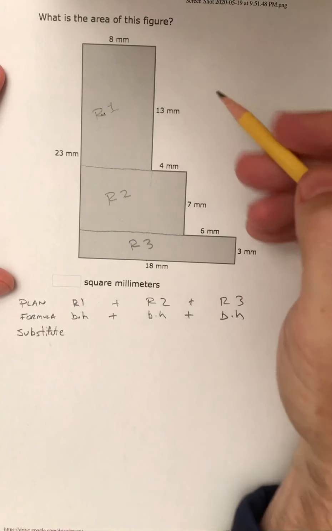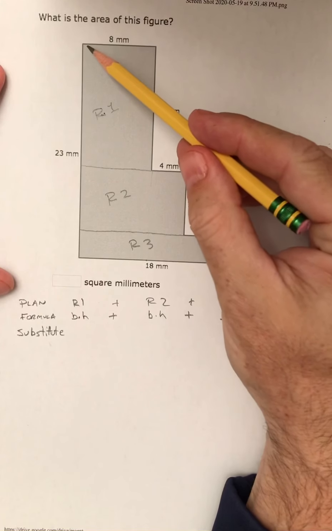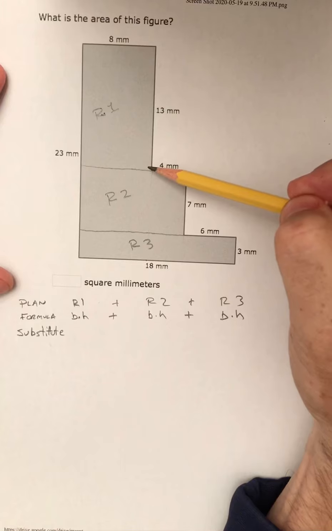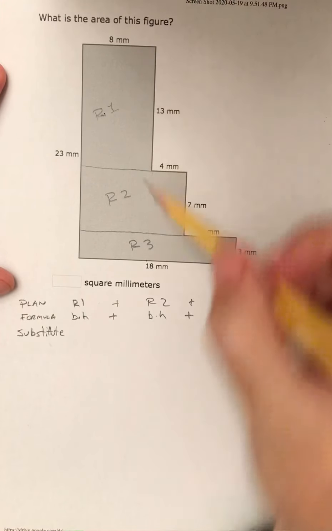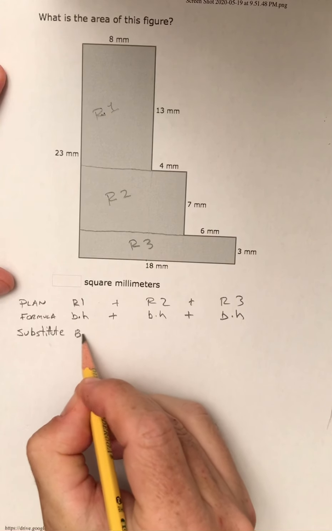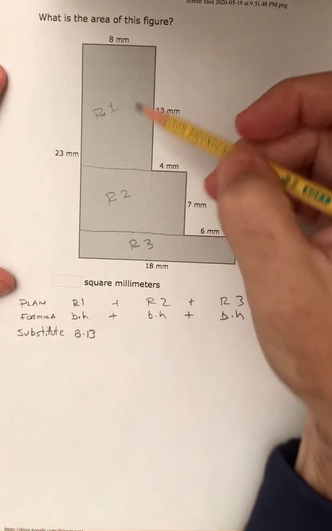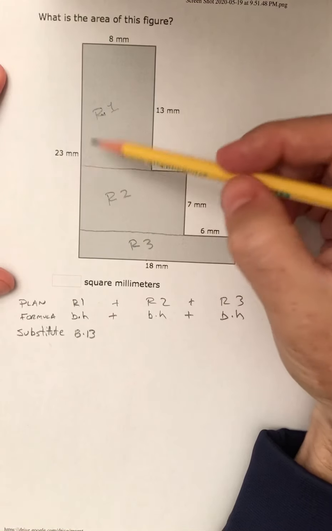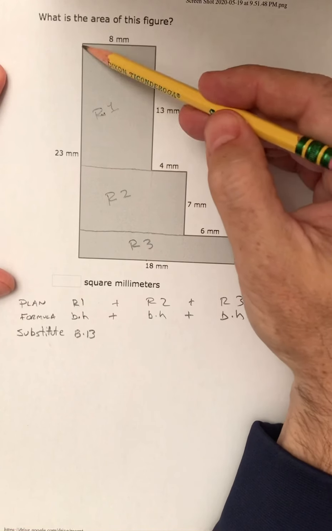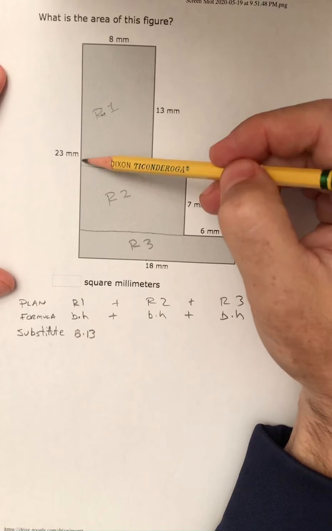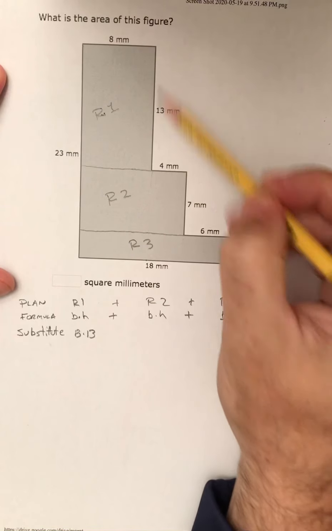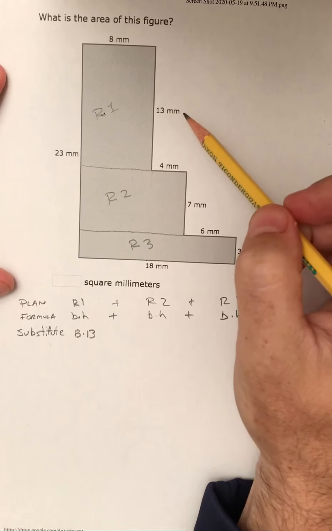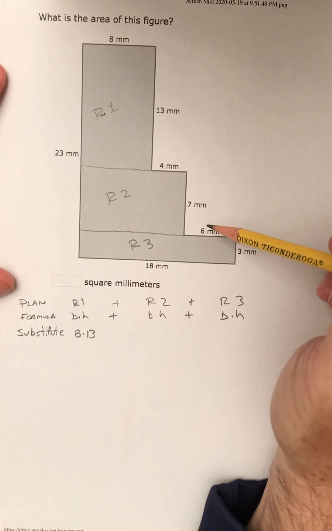Okay, let's go from easiest to hardest here. All right, up top here, I have this rectangle that's 8 by 13. Okay, that's rectangle 1. So I'm going to do 8 by 13. Keep in mind, this 23 over here does not apply because 23 is the length of this whole side. It doesn't apply to just this section. This section is just 13. So you have to be a little smart about what you put in there. You can't just randomly throw numbers in.